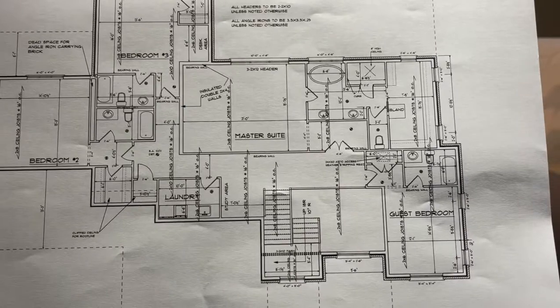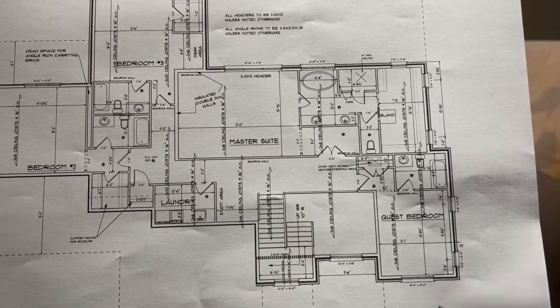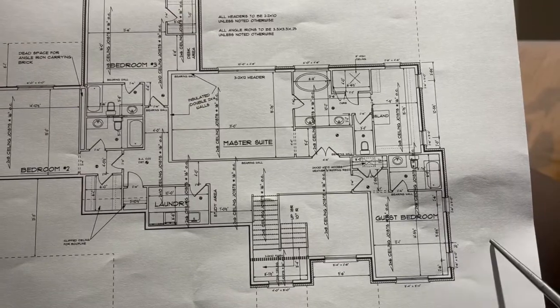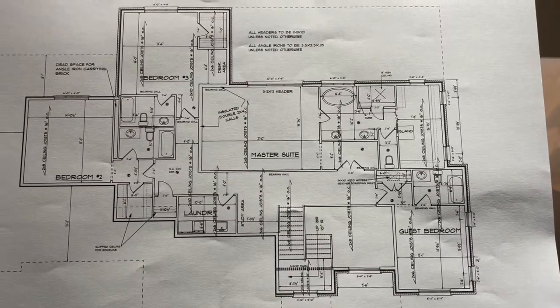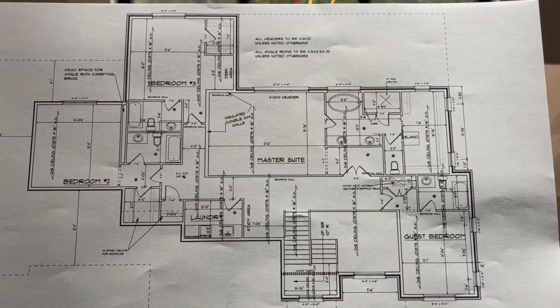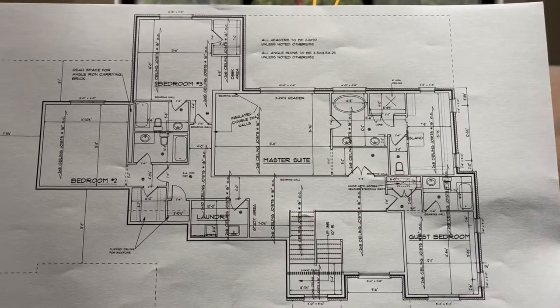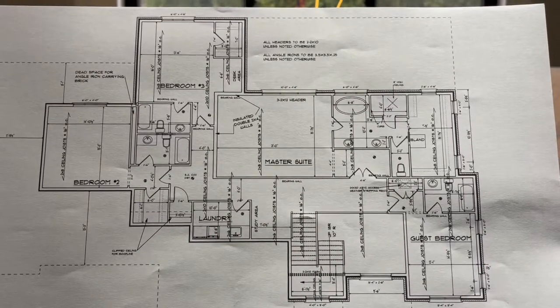Then we decided to put the guest bedroom here because that is the front of the house and the side is to the street. Obviously it's not going to be used as much, so noise won't be an issue. So that's the second floor. Next, we'll head towards the basement.